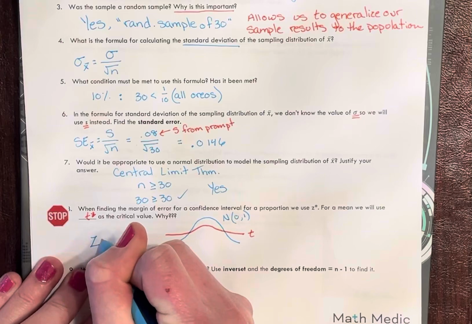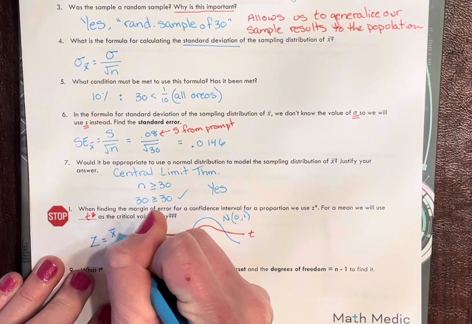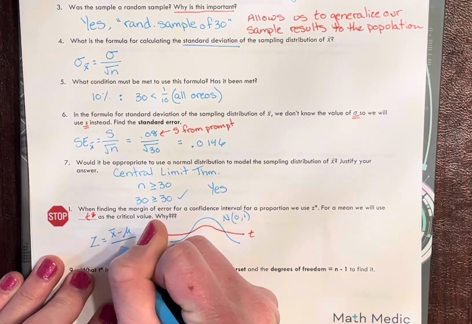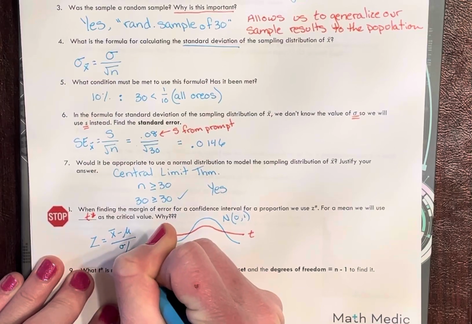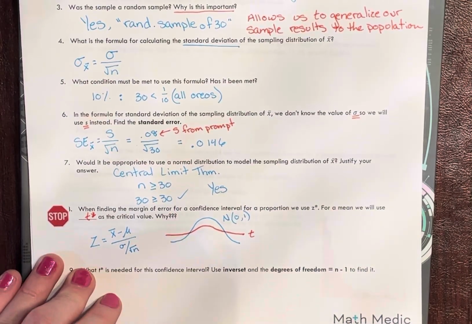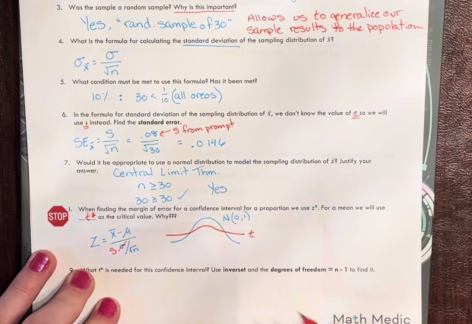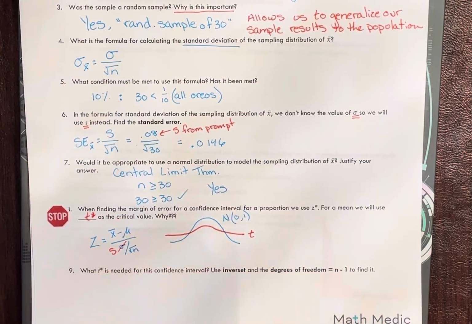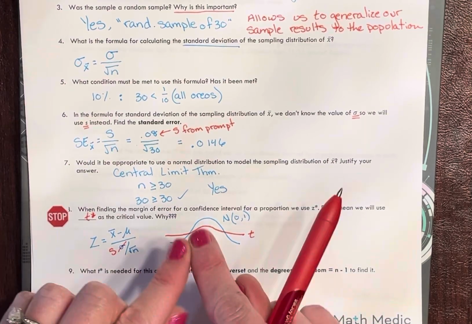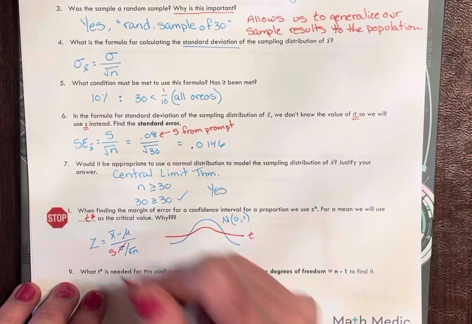We used to have Z equals X bar minus mu over, here was our formula. But the issue is since we don't know sigma, we're using S. That increases the amount of things that are varying. That means I need more wiggle room on my tails.